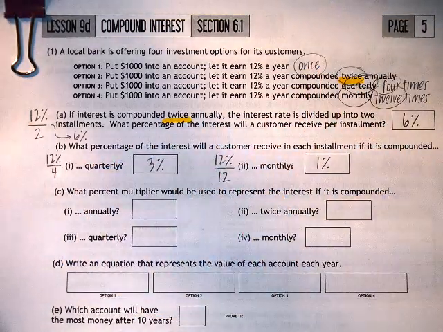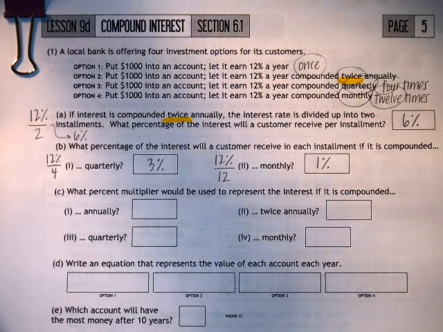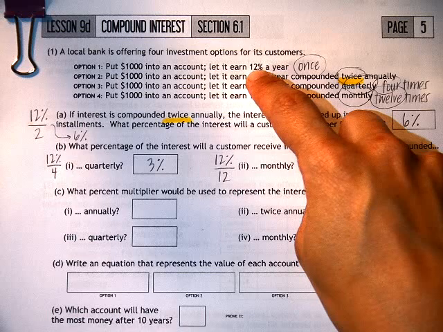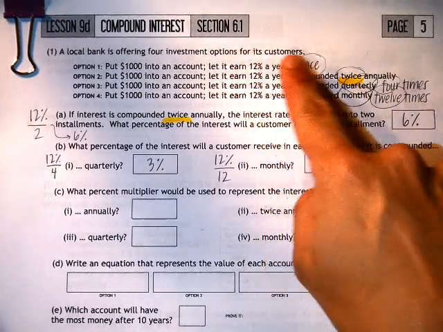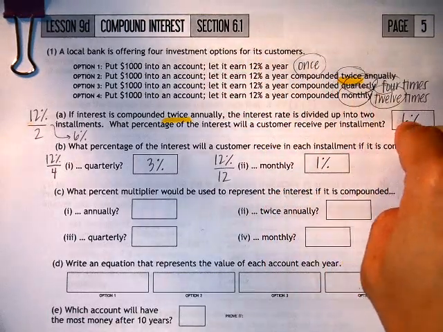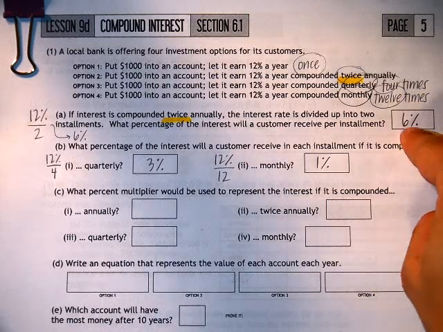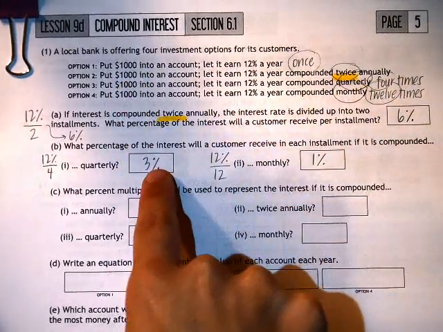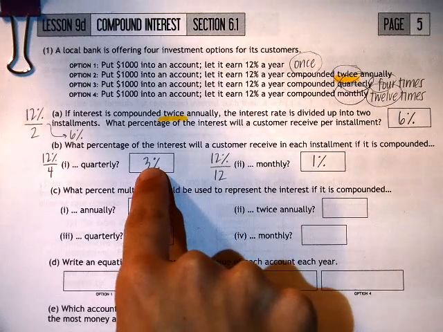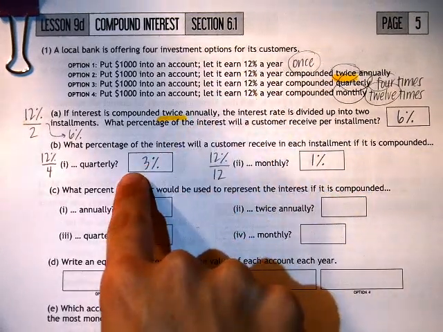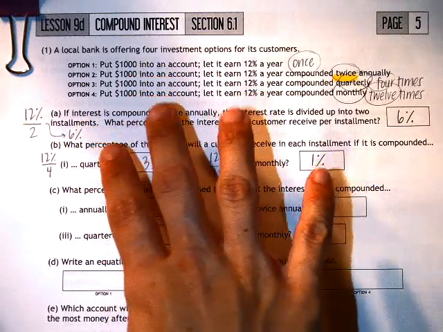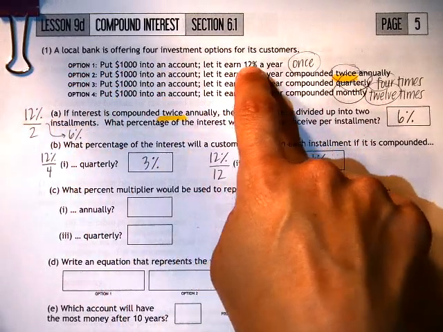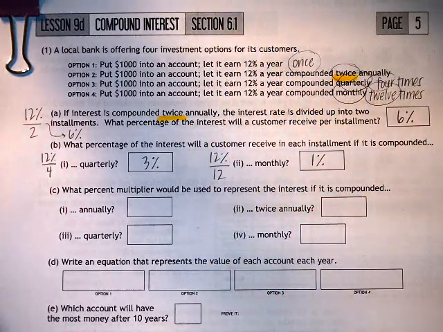So those smaller percentages probably don't look that good, because you might be looking at it going, ooh, option 1 is going to give me 12% each time I get paid. Option 2 is only going to give me 6% each time I get paid, but I'm going to get paid twice. The quarterly option, option 3, that's going to give me 3% interest, so that's a smaller percentage, but it is going to give me that 4 times a year. So maybe the smaller percentage 4 times a year is better than the bigger percentage once a year. We have to find that out.